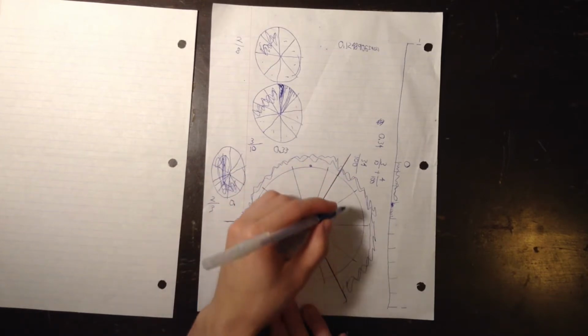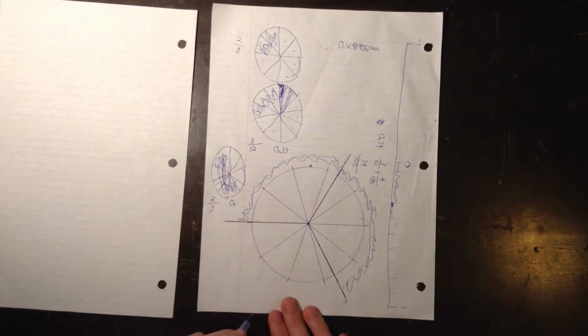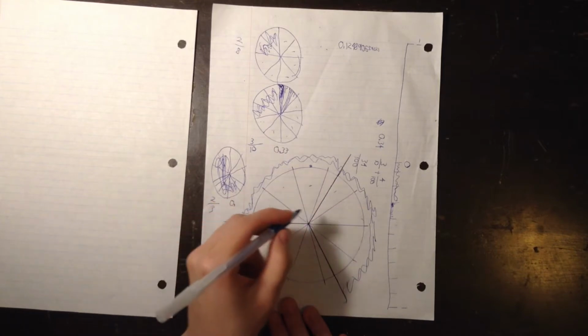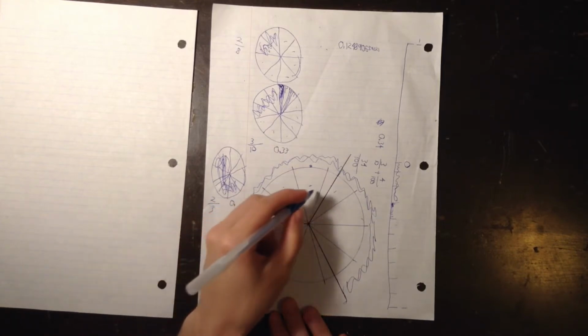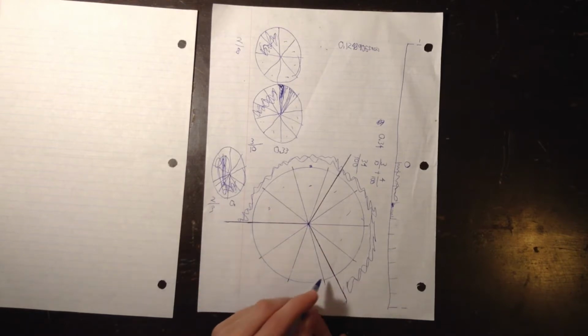So let's say you had these 2/3 of a pie over there. How many tenths is that? Well, that is 1, 2, 3, 4, 5, 6, and not 7.